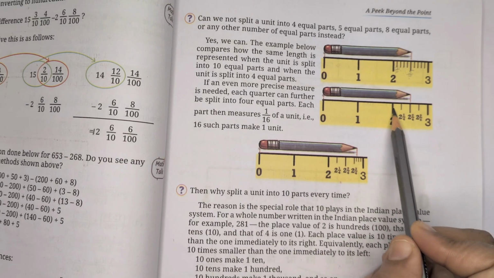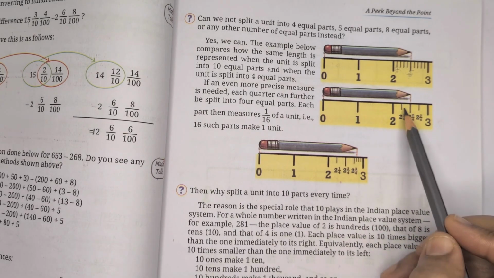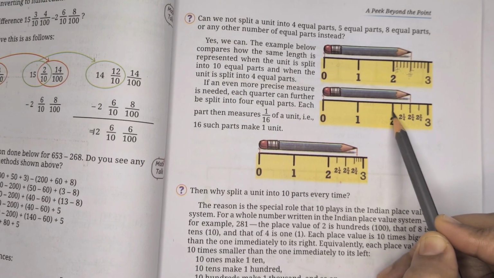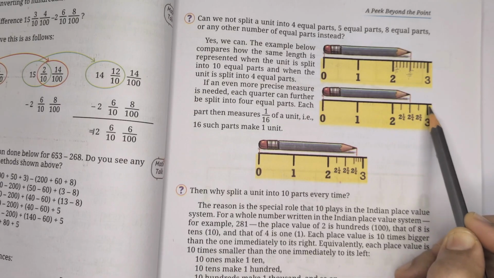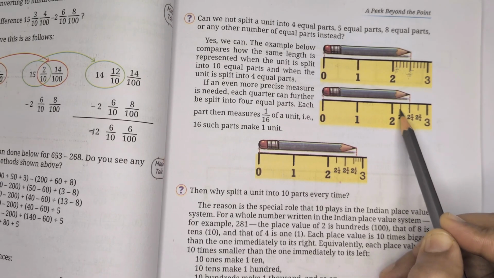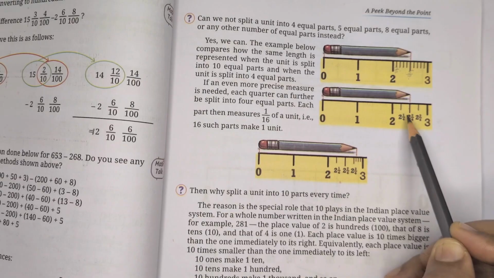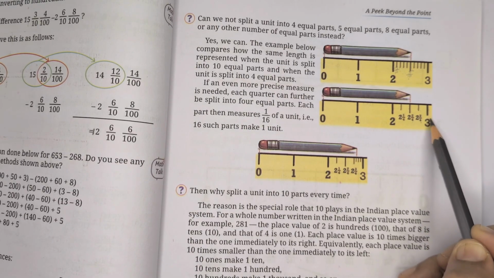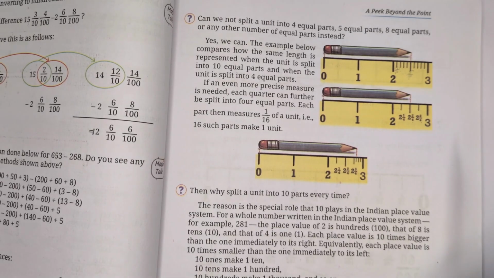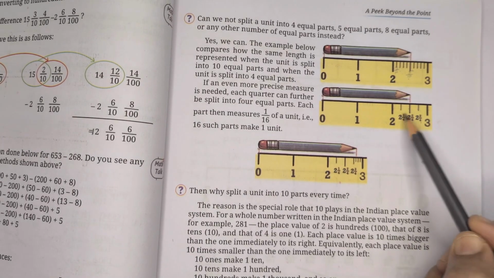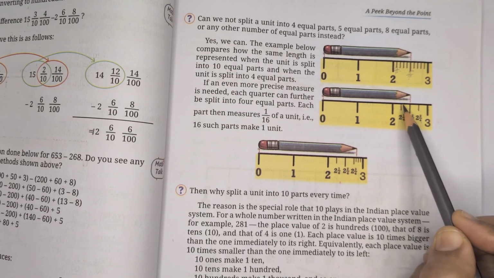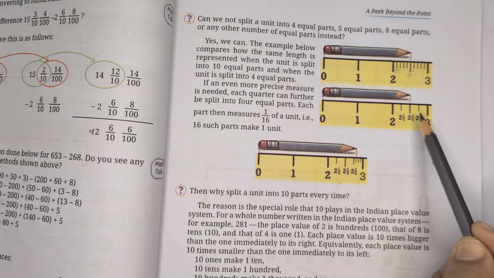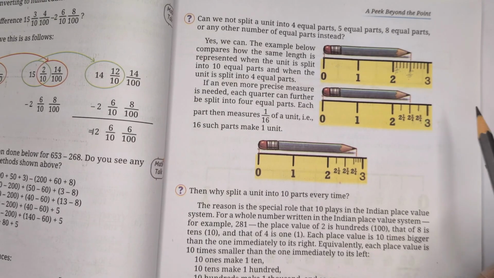If we are dividing one unit into 4 equal parts, till here one portion, 2, 3, 4, 4 equal parts. The distance between 2 and 3 is divided into 4 equal parts, and each one we can represent as 2 and 1/4, 2 and 2/4, 2 and 3/4, and this will come 2 and 4/4, that means 3. So according to how many divisions we need, we can make each unit into smaller parts. Then we will get the measurement more accurately.